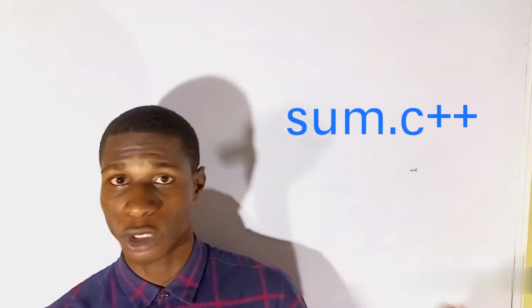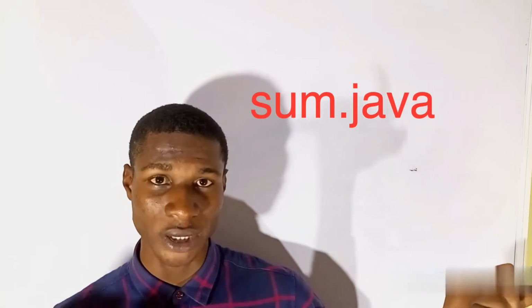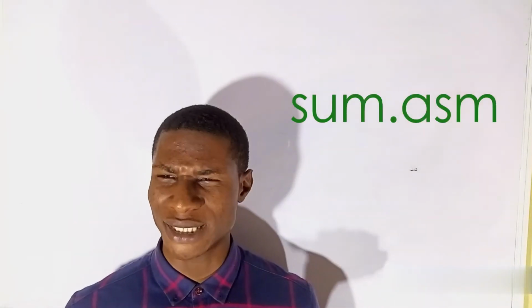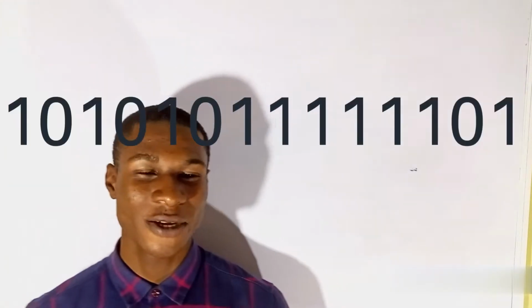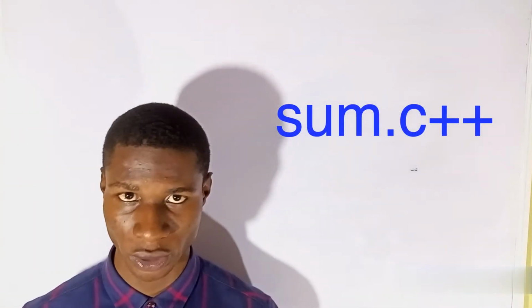All right, so you write your algorithm in the form of a program and store it as a file. You can write it in C++, so you store it as a C++ file. You can write your algorithm as Java code, then you store it as a Java file. You can write it in assembly language, or you write it in machine code. So you have to write your algorithm in a programming language and you store it as a file. In this case, the name of our file is sum.c++.